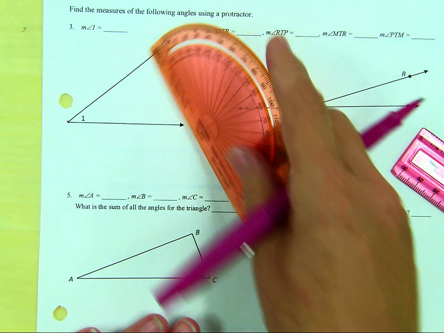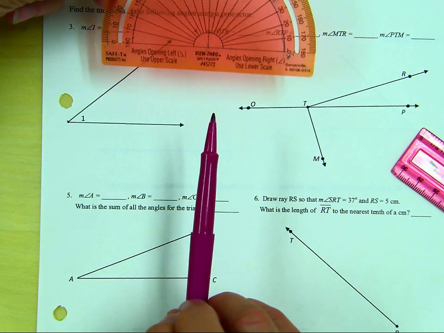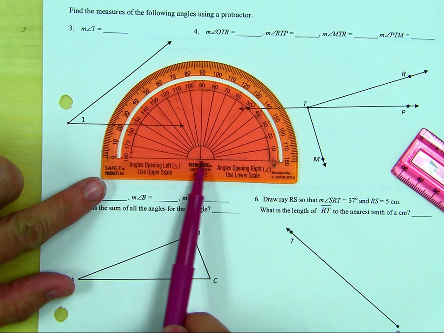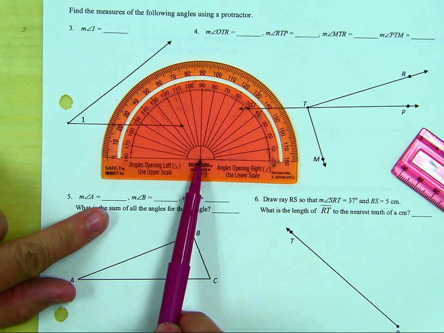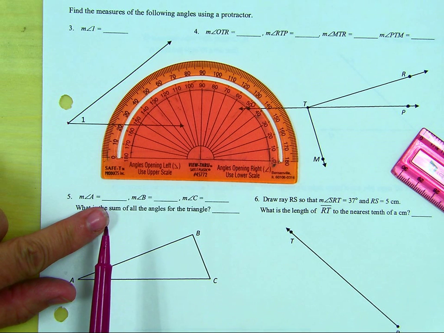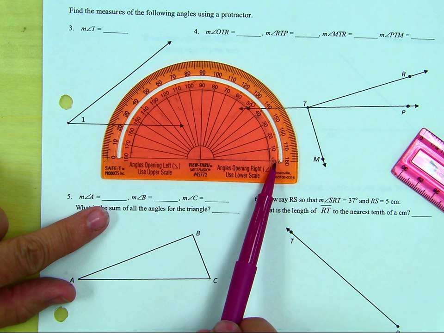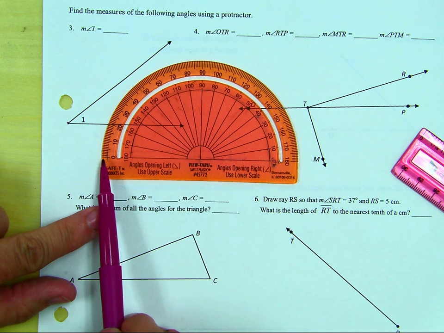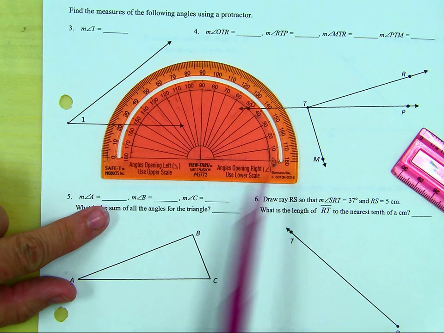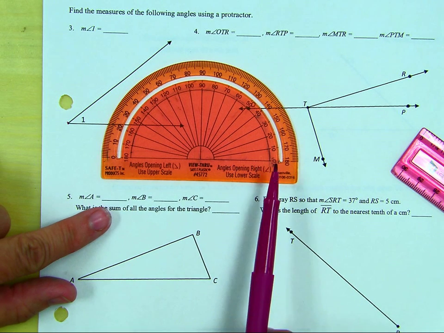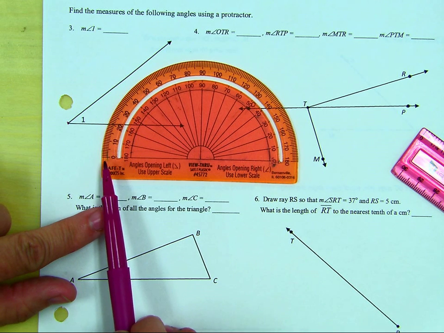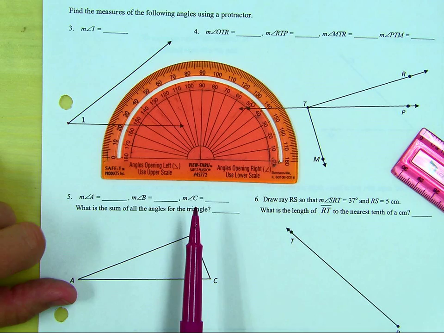I want you to notice three important pieces of the protractor. One is this T. I wanted you to notice this point right here, okay? I also want you to notice that there's a 0 on the inside and the measurements go around to 180. And there's a 0 on the outside and the measurements go around to 180. So if I'm using the 0 on the inside, then I use the measurement on the inside. If I'm using the 0 on the outside, I use the measurement on the outside.